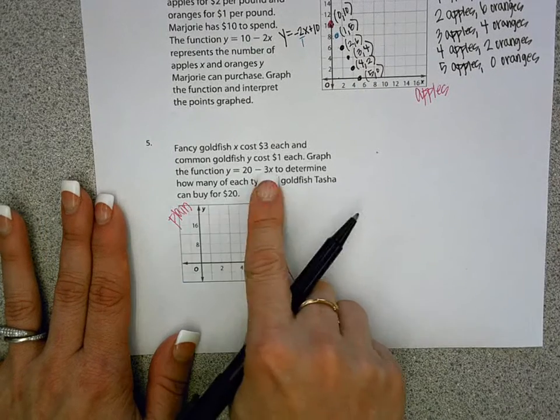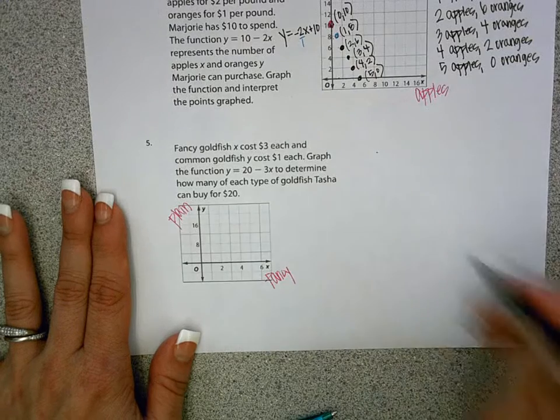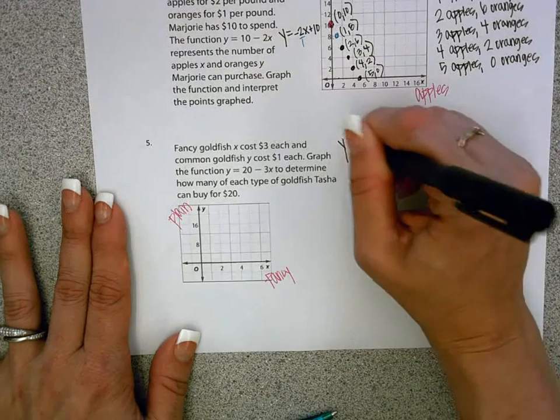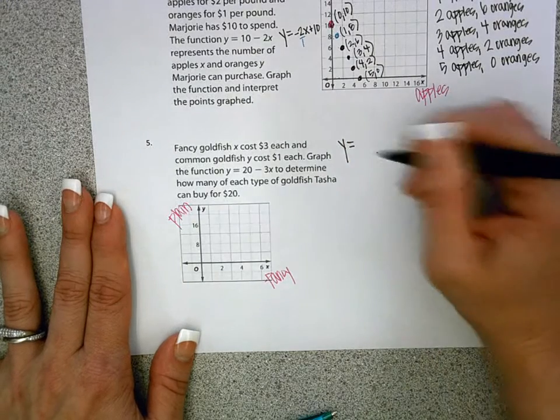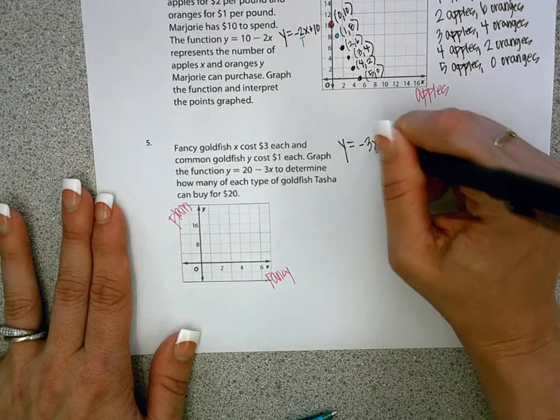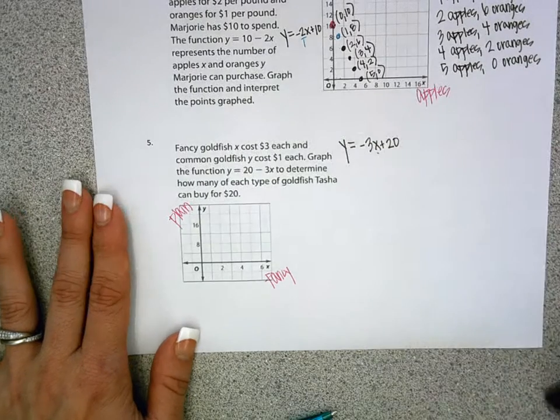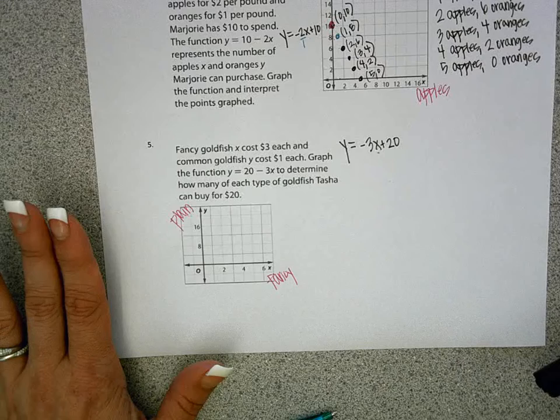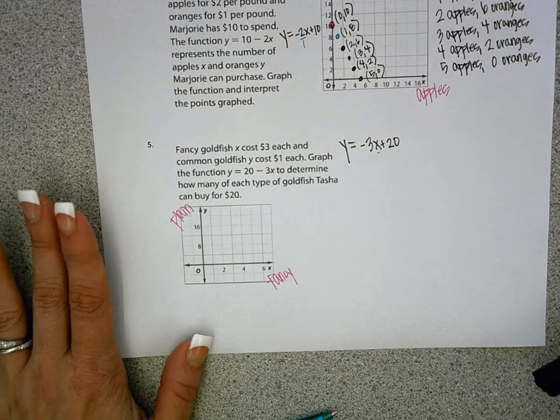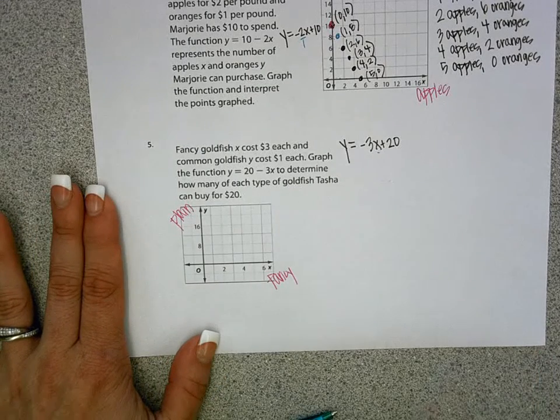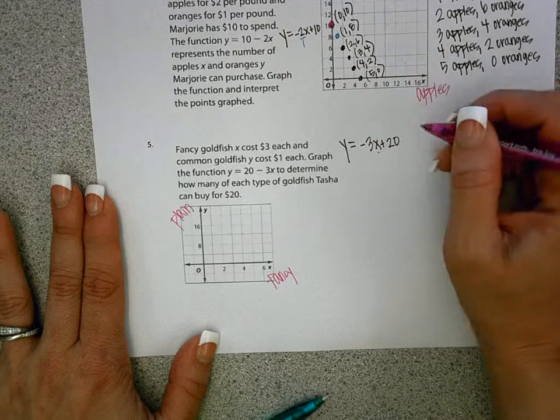It's backwards. It's not in slope-intercept form. How would you write this in slope-intercept form? Y equals what? Negative 3x plus 20. So you just have to rearrange it. You don't have to do any multiplication, division, nothing like that. Just rearrange it. So here, what is the y-intercept of this graph?